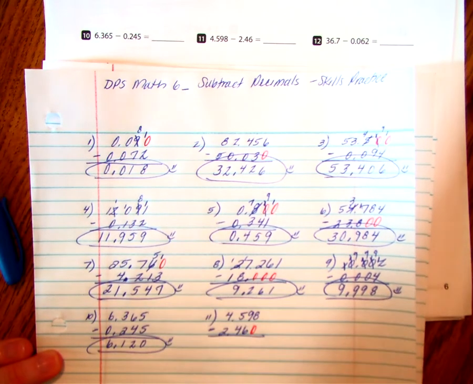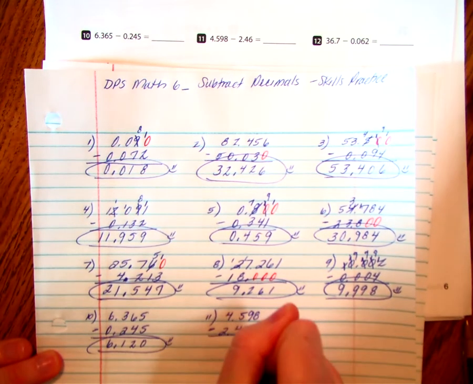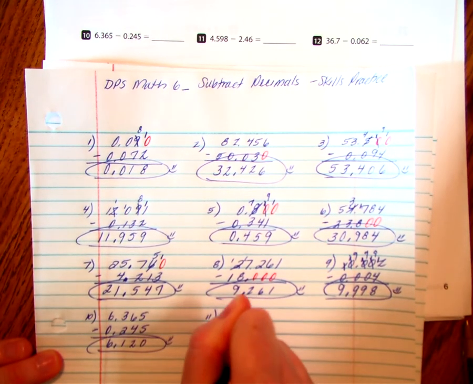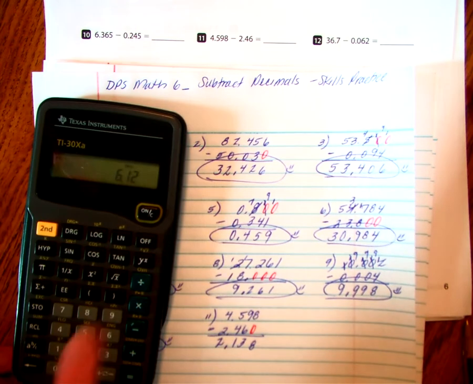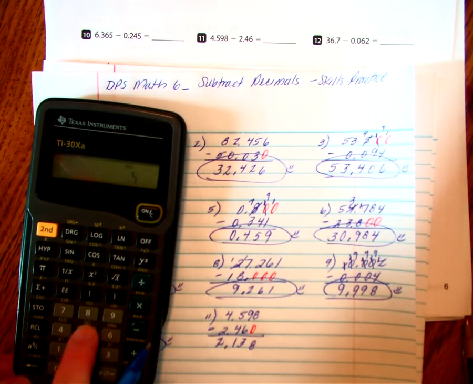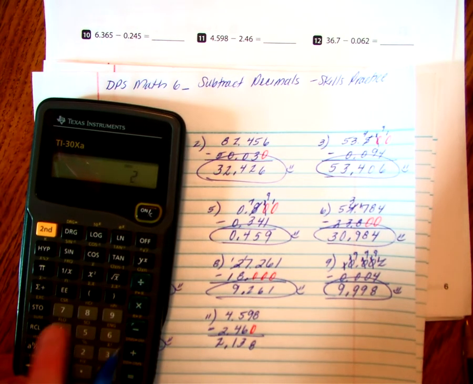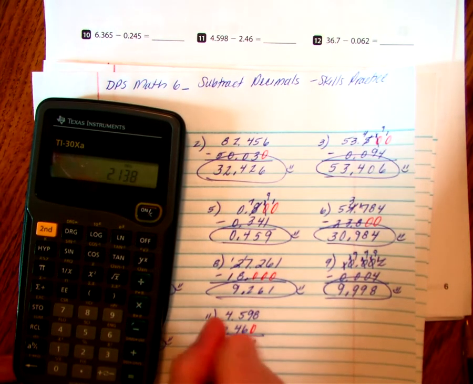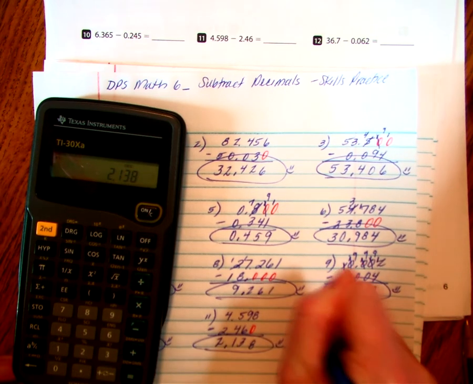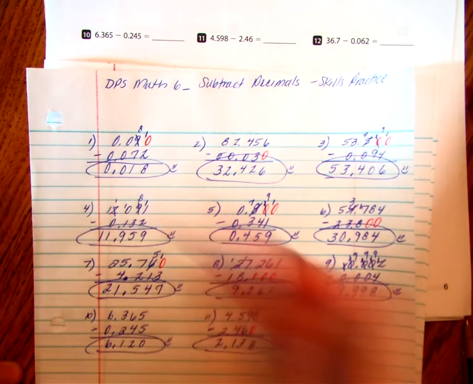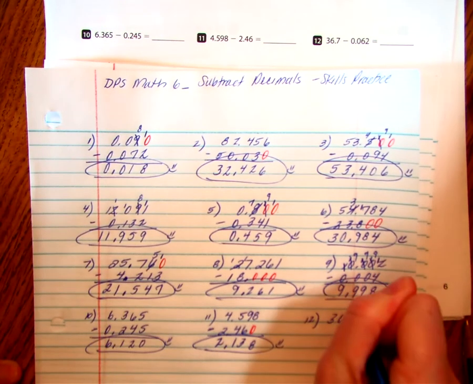Alright, placeholder. Let's subtract this. They gave us 2 easy ones in a row. That's setting us up for something scary later. Too soon to tell.